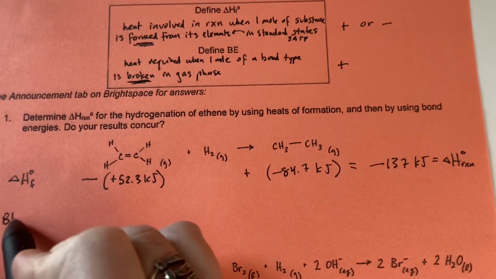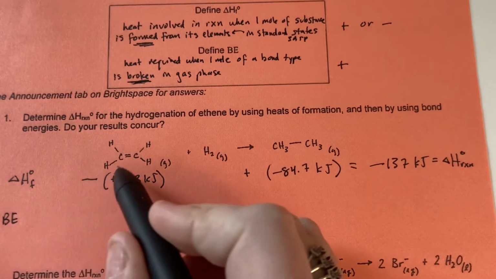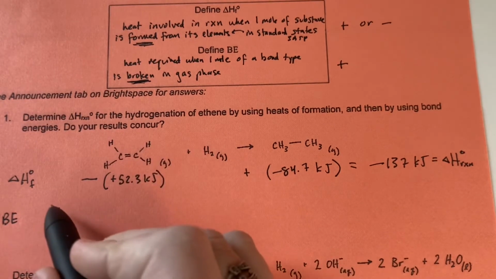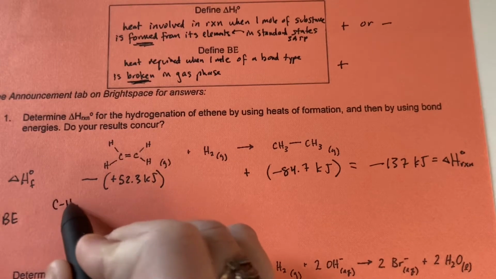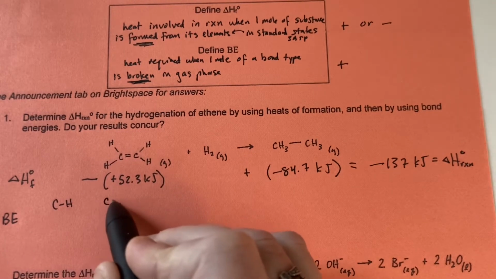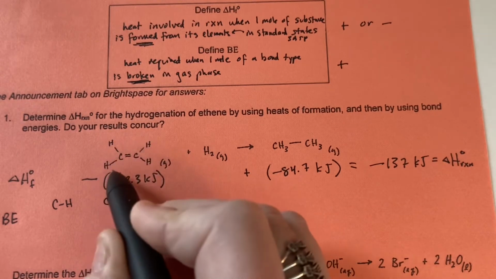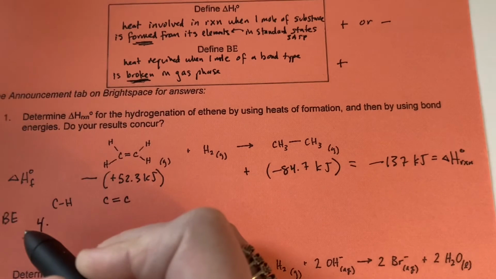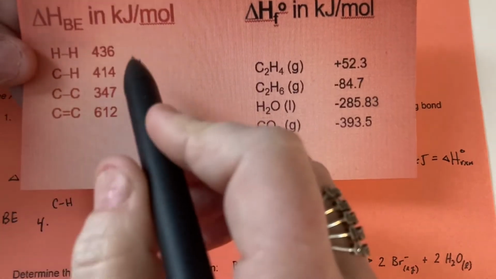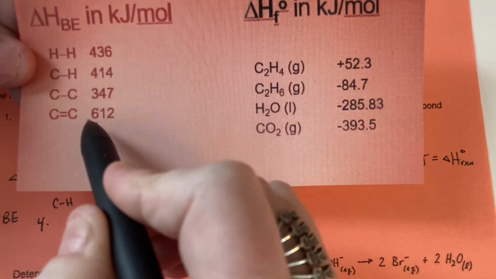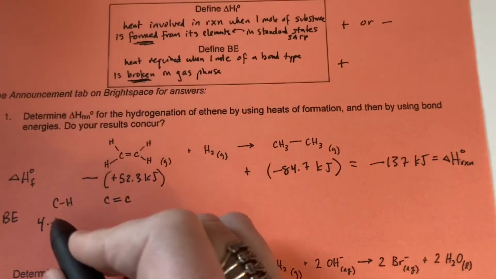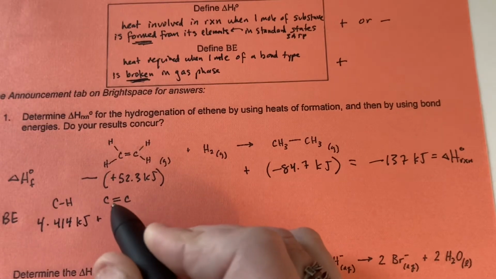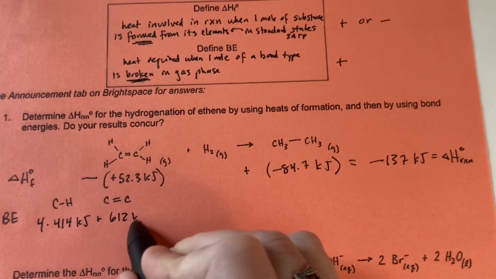Let's use the bond enthalpy method. Okay, so this one's going to require a bit more work because I have to examine each of the bond types. I know I've got the CH bond type and a C double bond C bond type in this one. So CH, I got 1, 2, 3, 4. I got 4 of those, and each of those are 414, and then my C double bond C is a 612. So 414 kilojoules. Add to that just 1 of these, and that's 612 kilojoules.